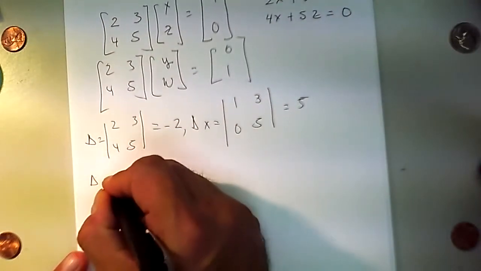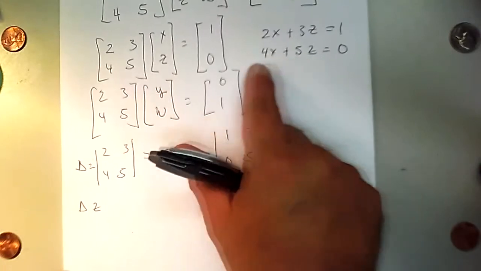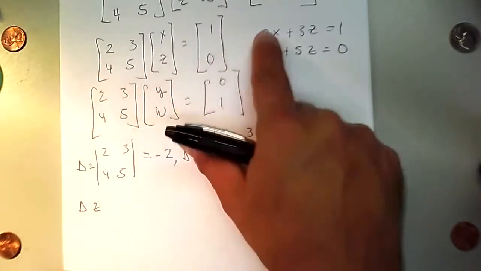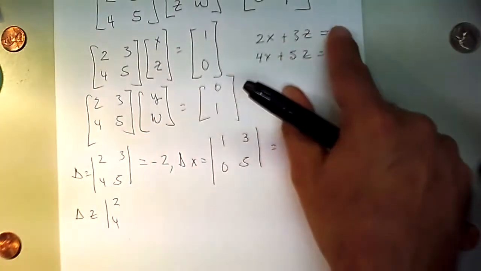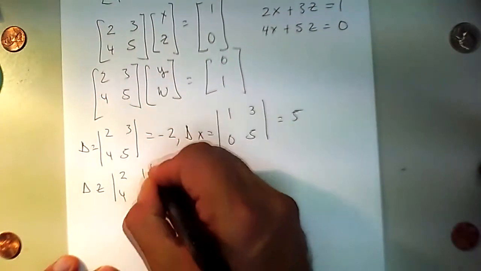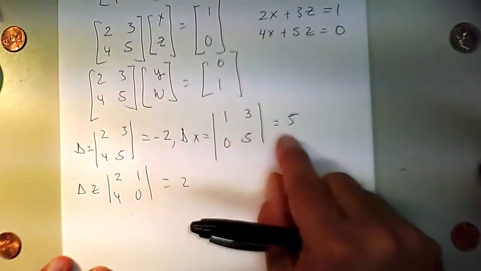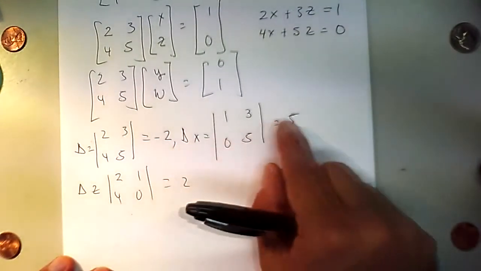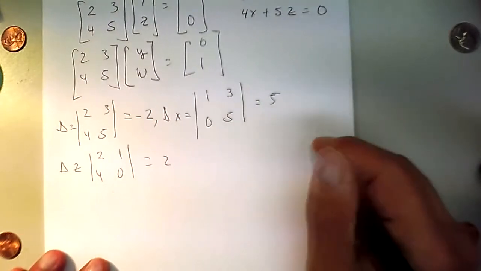So delta z, yep, is 2, 4. Wipe off the second column and replace it with 1, 0. And that's going to give us 2. So we can start writing the answer. So x is 5 over negative 2, or negative 5 over 2.